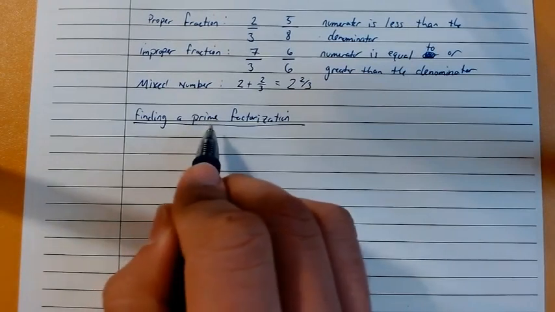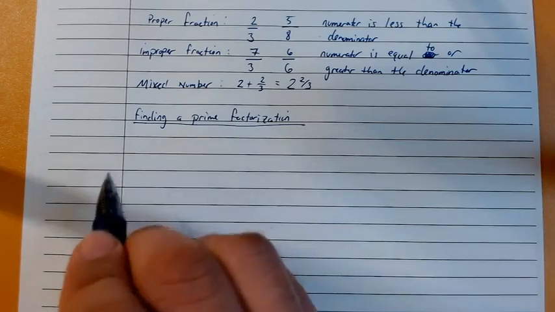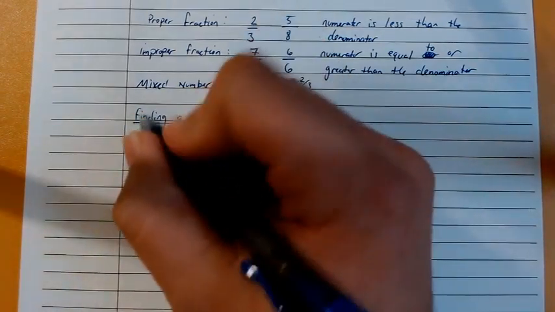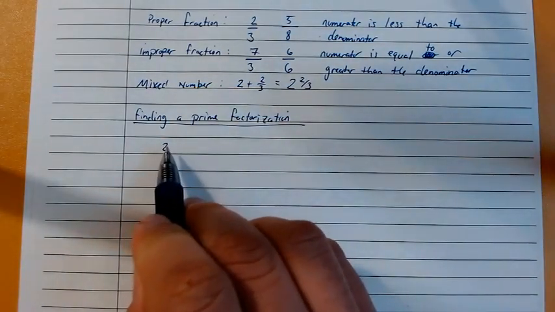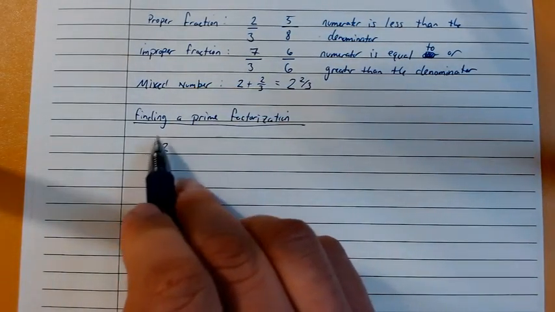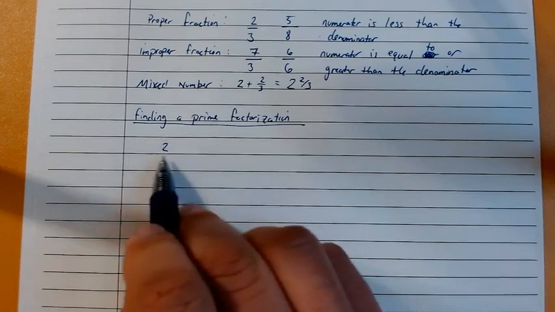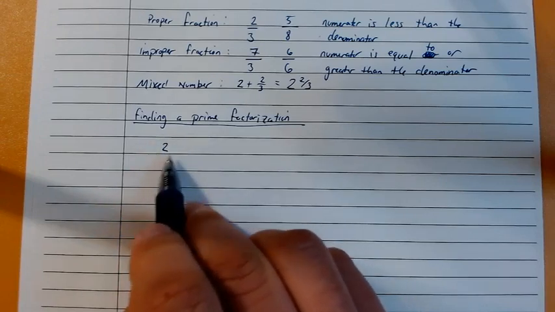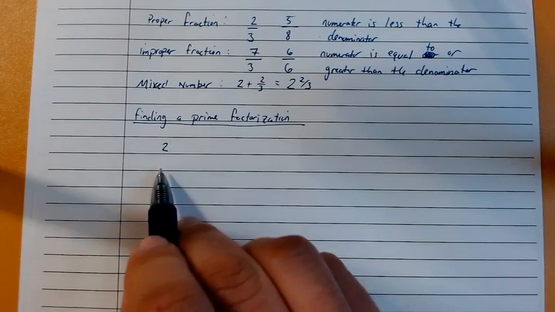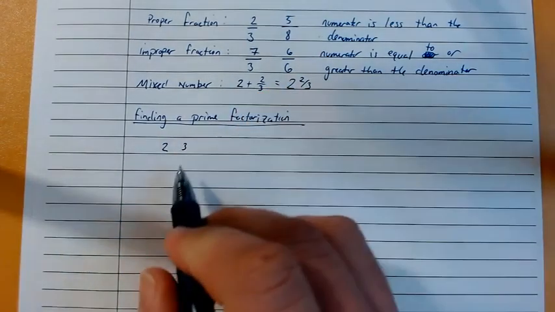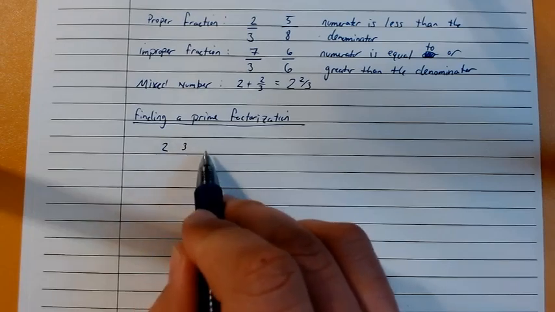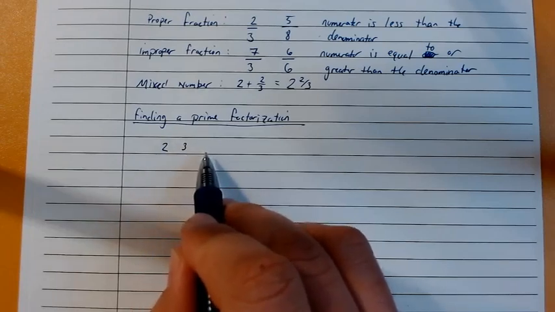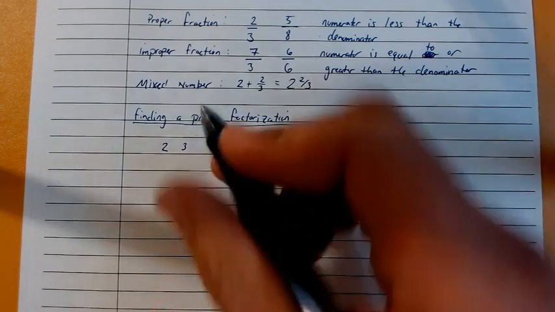A prime number is a number that cannot be divided by any positive whole number other than 1 and itself. So for example, the number 2. If you want to multiply two positive whole numbers to get 2, the only way to do that is 1 and 2. Same thing with 3. The only way to multiply together two whole numbers to get 3 is 1 and 3. Now 4 wouldn't work, because yes, you could say 1 times 4, but you could also say 2 times 2.